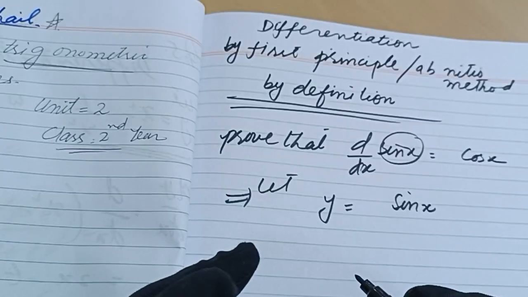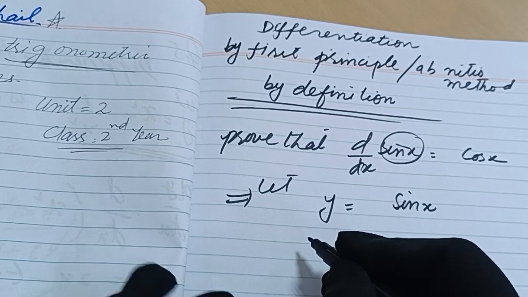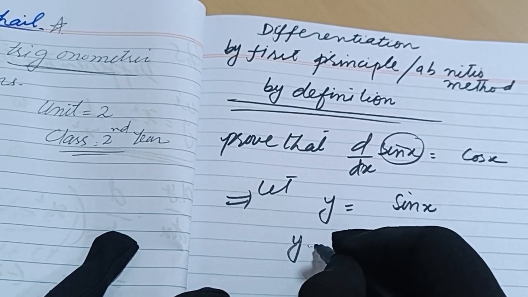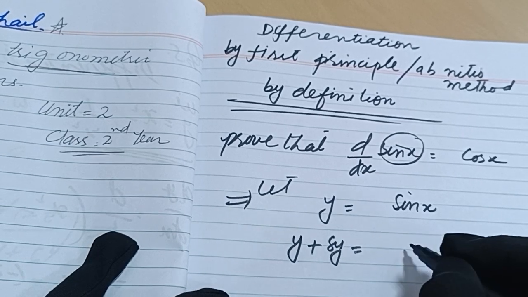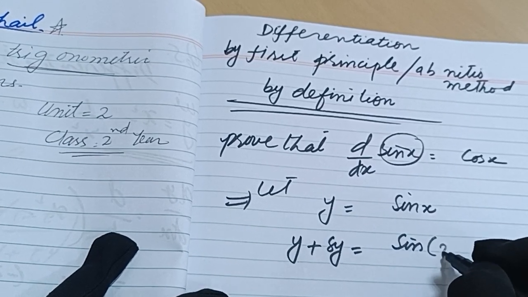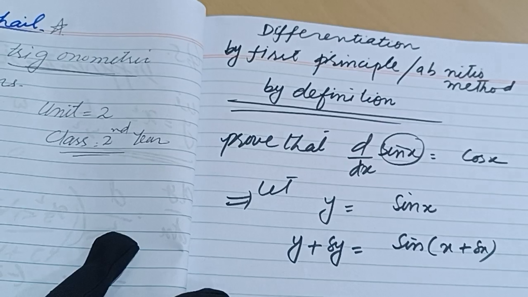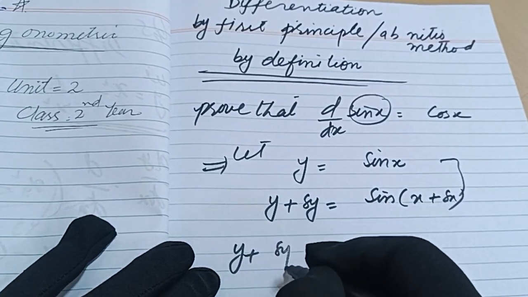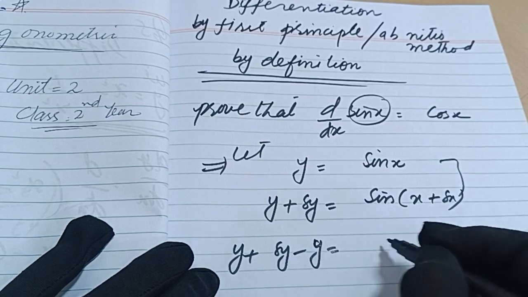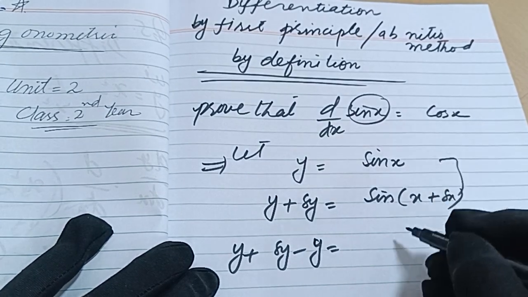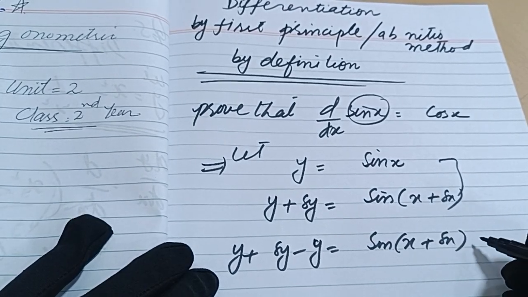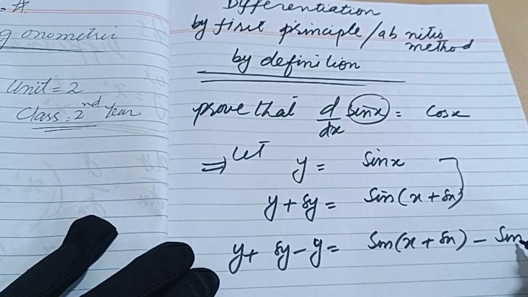For first principle, first we give the increment. If y is increased to y plus delta y, x will be increased to x plus delta x. Now see the difference between these two: y plus delta y minus y, new value minus the old value, is sine of x plus delta x minus sine of x.